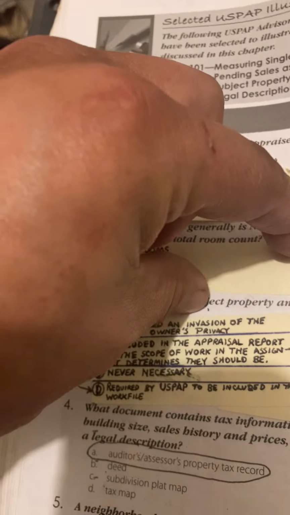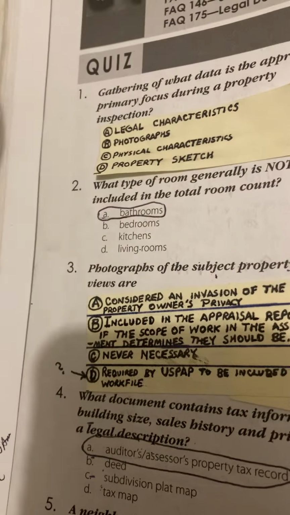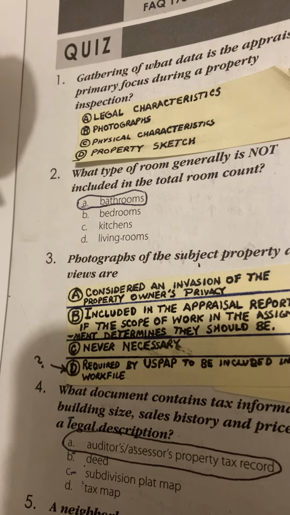Number 2, what type of room generally is not included in the total room count? A, bathrooms. B, bedrooms. C, kitchens. Or D, living rooms. The answer is bathrooms.